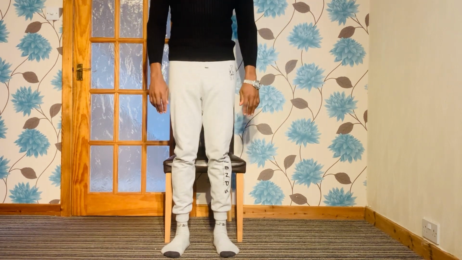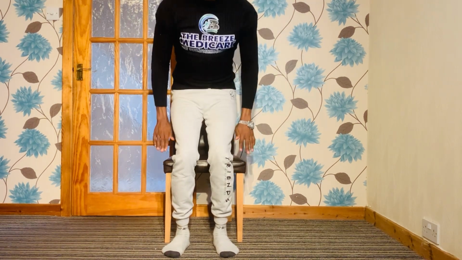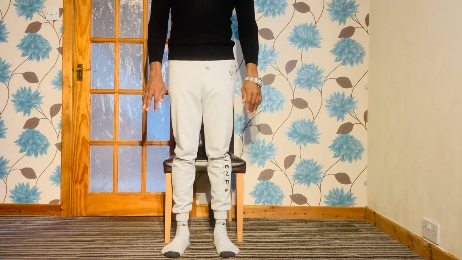Another exercise that is very good, especially for elderly people that may find it difficult to stand up after sitting, is this exercise called sit to stand. In this exercise, the patient will sit down on a chair with armrests. You gently stand up, pushing with your hands. By doing so, you are training your body how to stand again with ease.